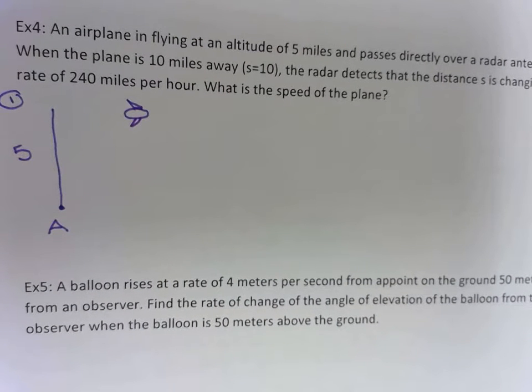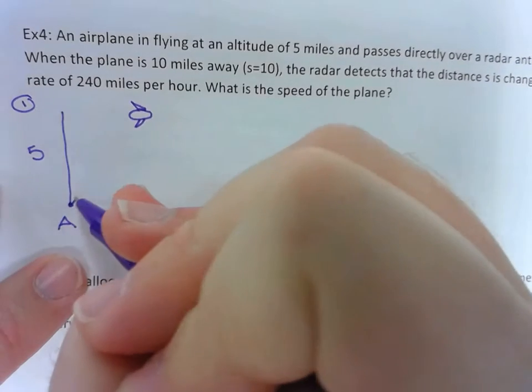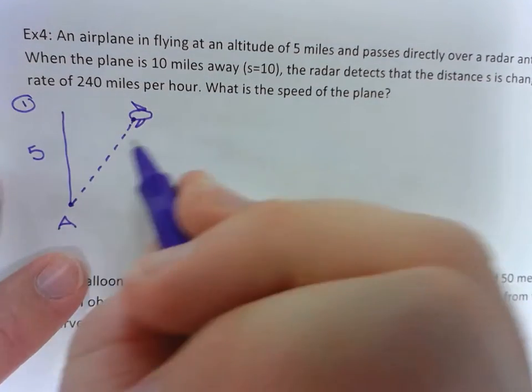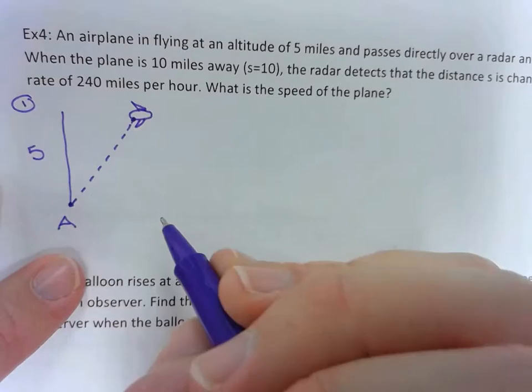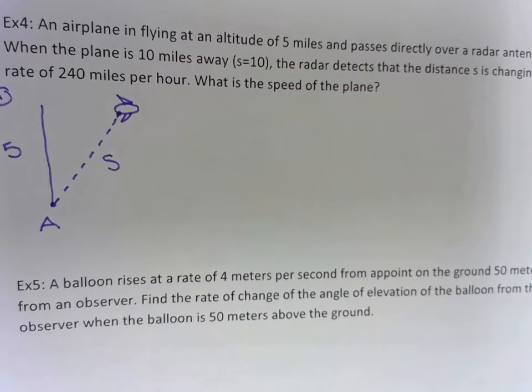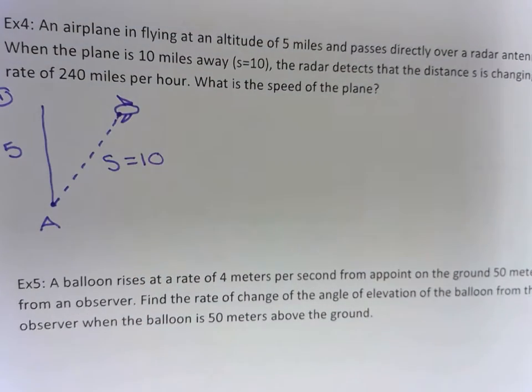When the plane is 10 miles away, that's going to be the distance away from the antenna. So my distance, this is going to be 10. Okay, s is 10, so this is s, or the distance. Now they tell me that is 10 specifically, and I'll deal with that in a second.